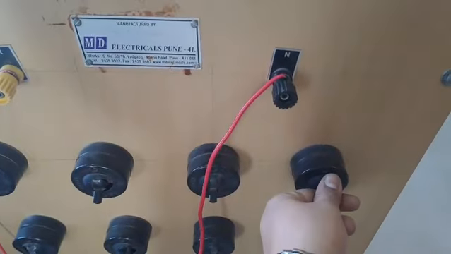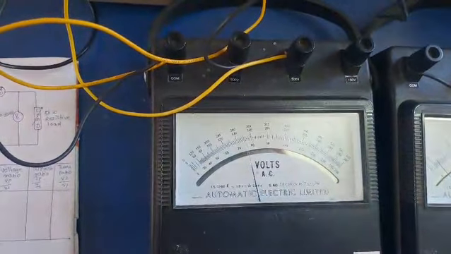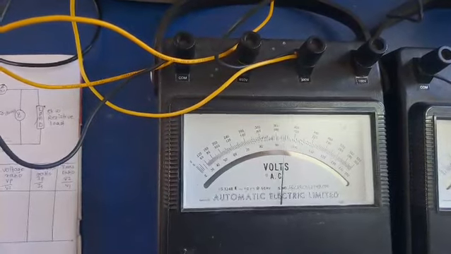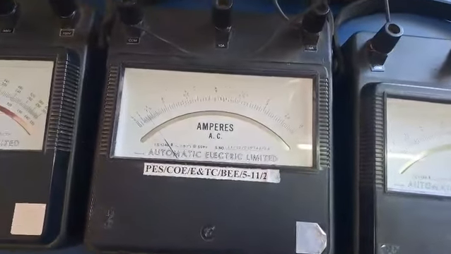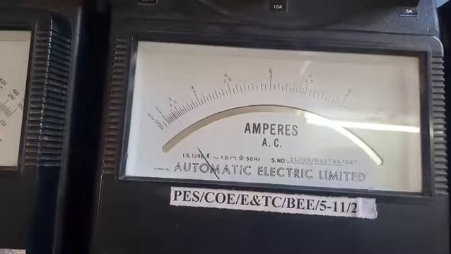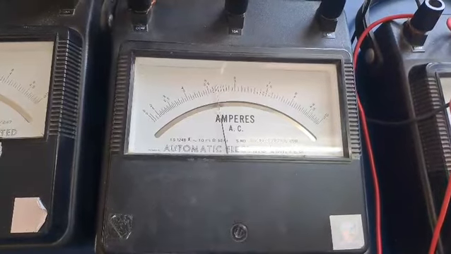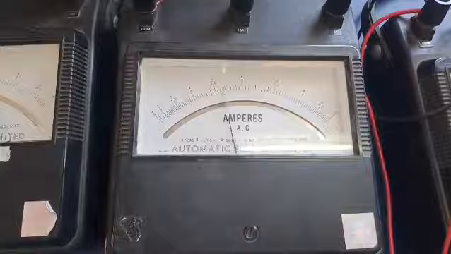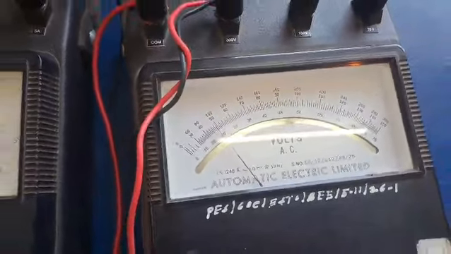Now adding the load and setting the voltage at 200 volts, the primary current of the transformer is 1.35 ampere, the secondary current is 2.7 ampere, and the secondary voltage is 100 volts. Here we see the load for the practical.